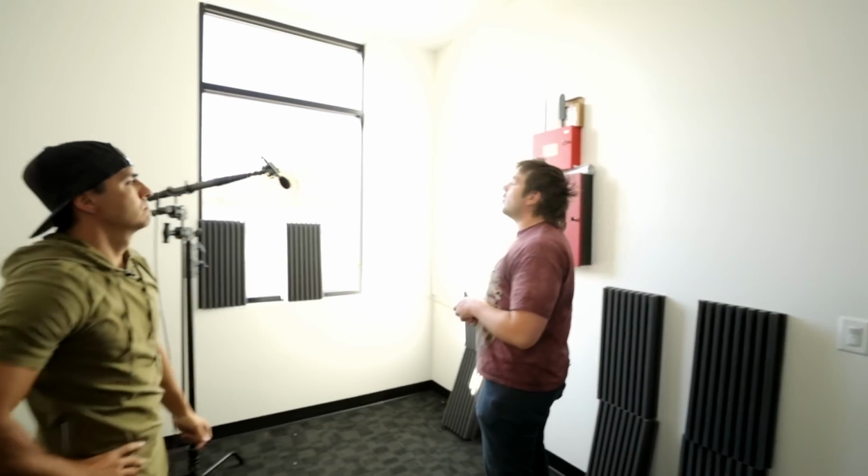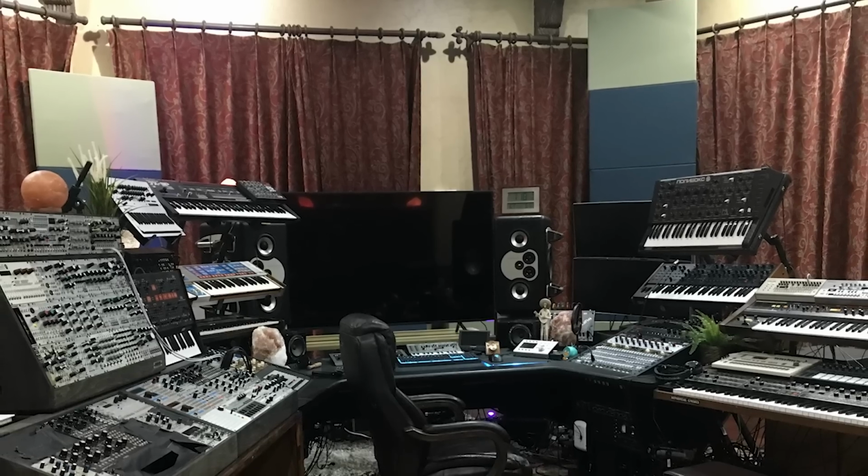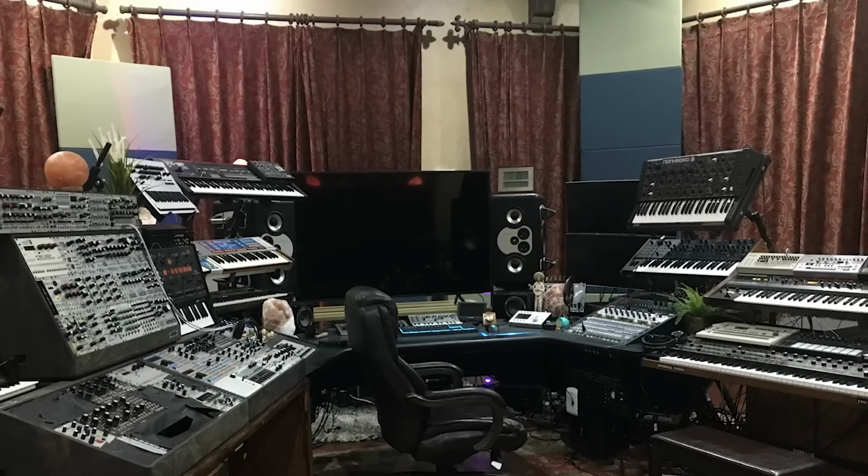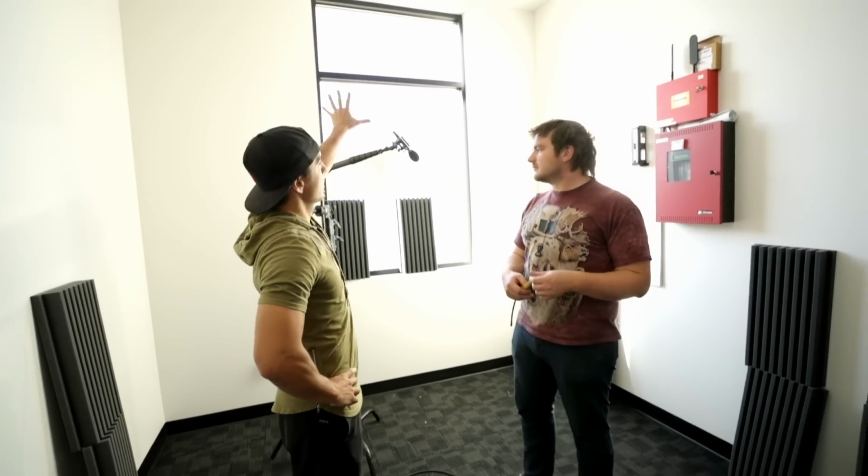Yes, curtains do wonders. So in my studio, it's actually a live room, and it has a ton of curtains in it. So when I record live, then I draw the curtains. It treats it super well. We're not gonna do that today, but know we're gonna be putting a curtain up here later.